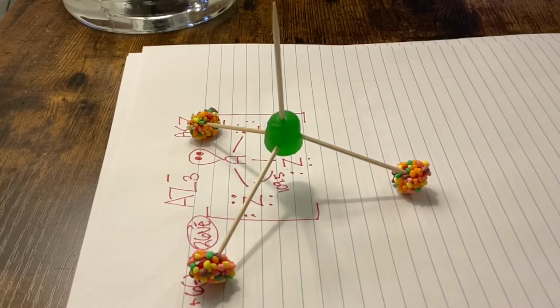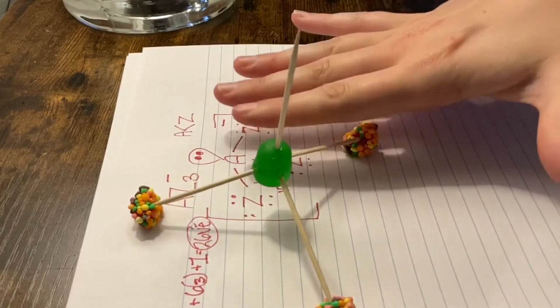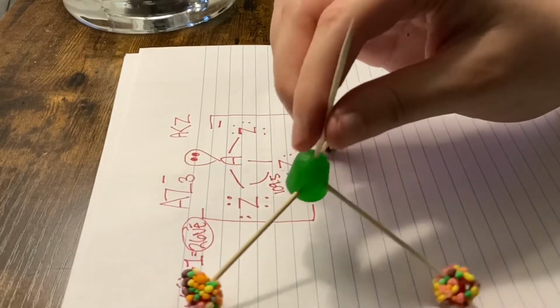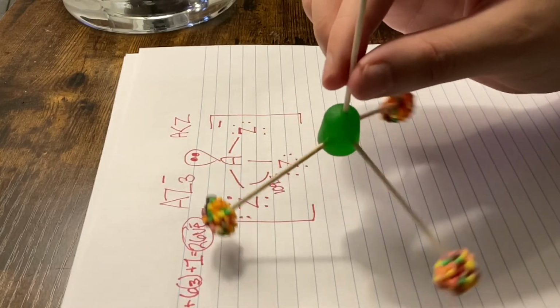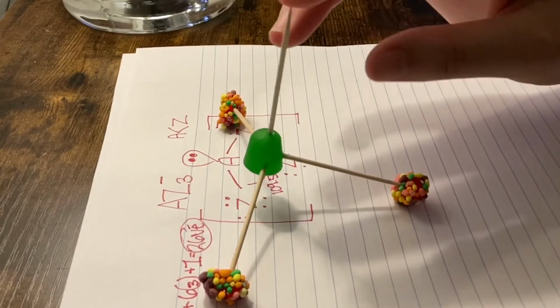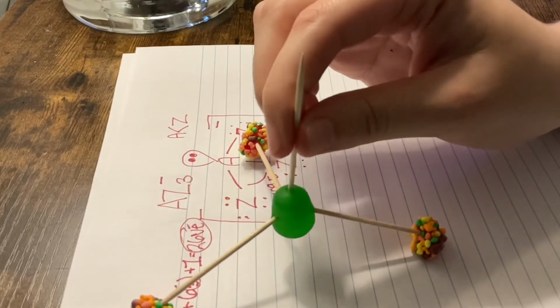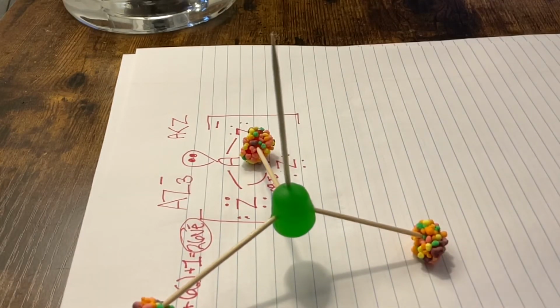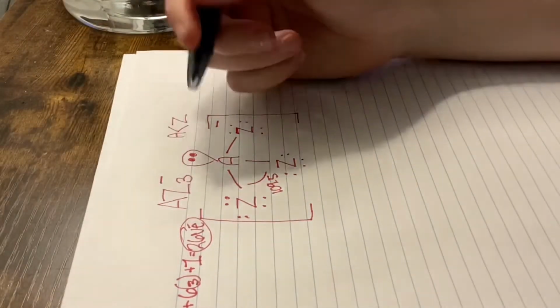So if we're looking at this molecule from a 3D standpoint, it's gonna look more like this. Okay, so we have our lone pair on top, and it's kind of pushing these guys down more. The electron geometry for this molecule is tetrahedral, and we know that because it has 4 electron domains. And then the shape is going to be trigonal pyramid because we have that 1 lone pair on top. And then the bond angle between these molecules is going to be 109.5.